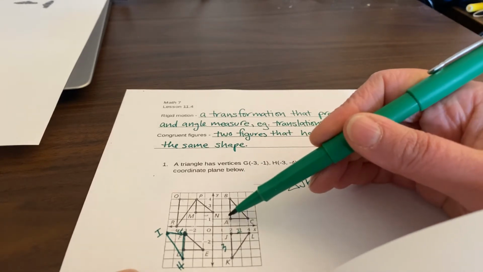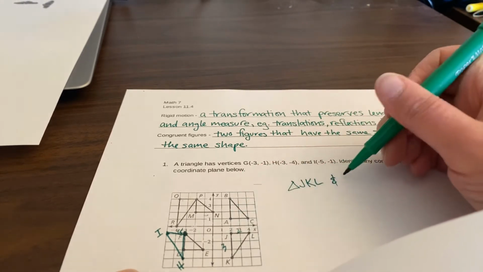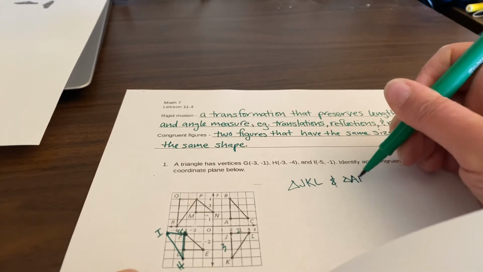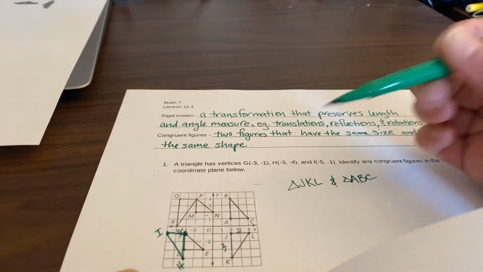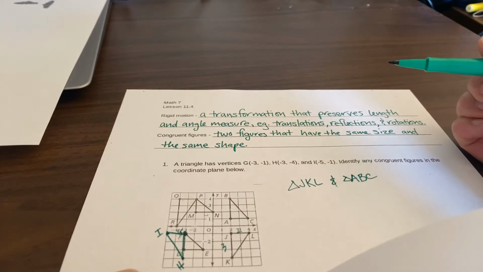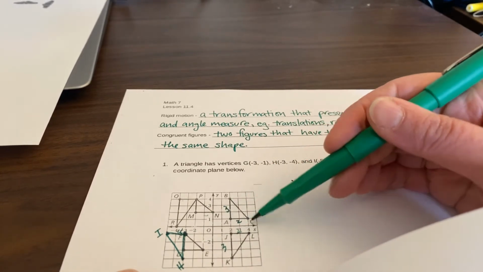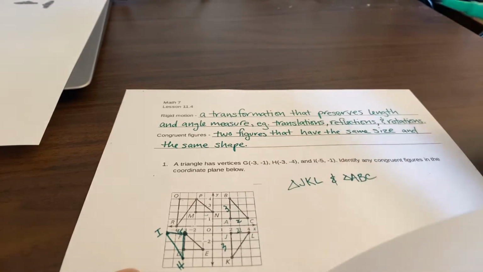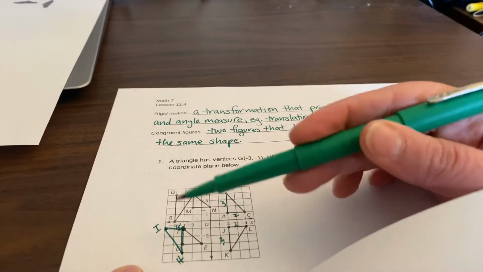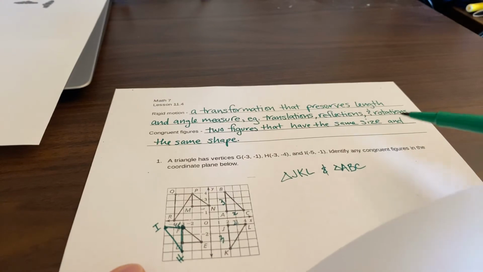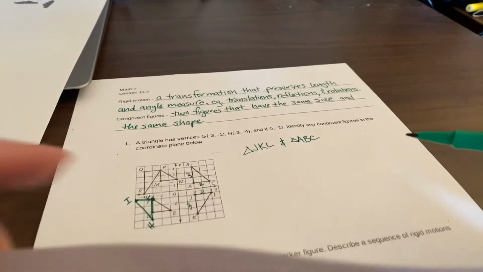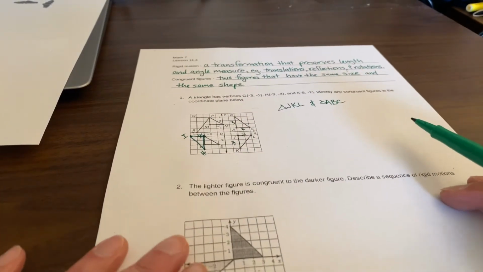Also, triangle ABC is congruent to triangle GHI because it has a 2 and a 3. Legs of length 2 and 3 mean that the third side is also congruent. So that is one example.